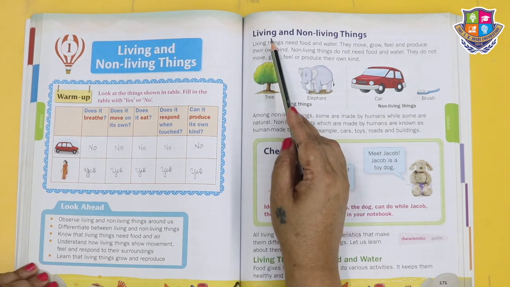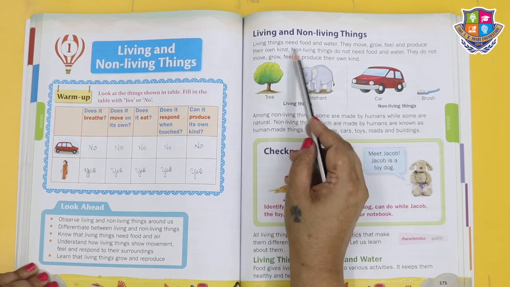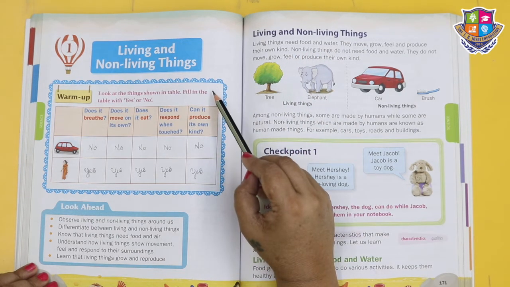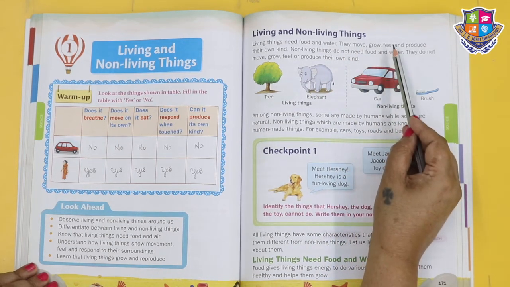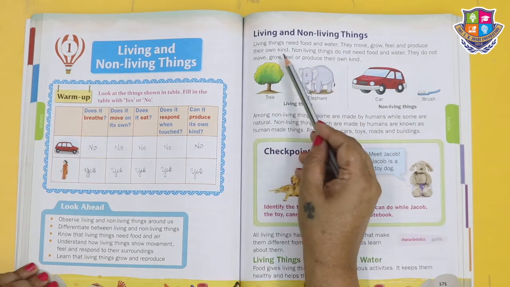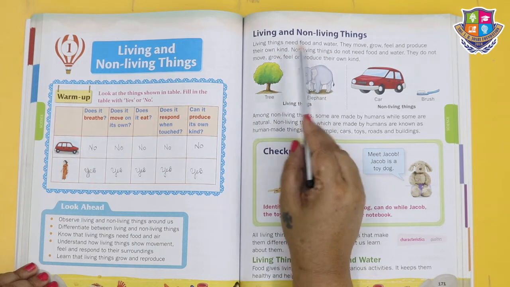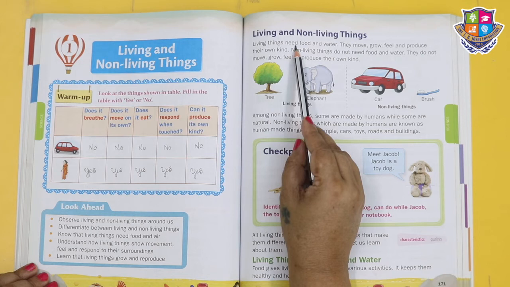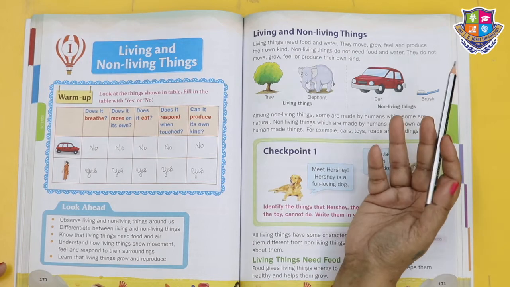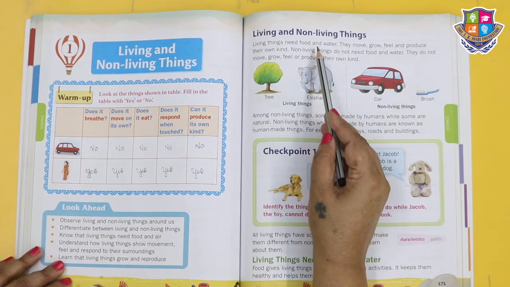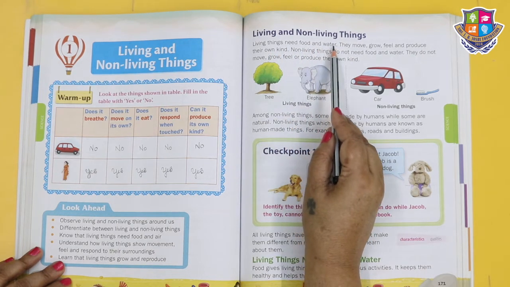The subtopic here is living and non-living things. Living things need food and water. They move. They grow, they feel and produce their own kind. What do living things need? They need food and water. Once again, living things need food and water. What will happen if we don't get food and water? We cannot survive. Can we survive without food and water? No, isn't it? So what is it again? Living things need food and water.